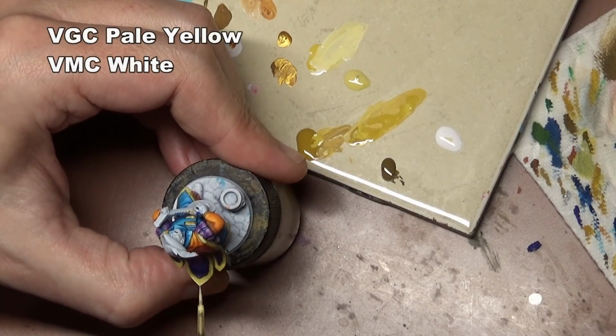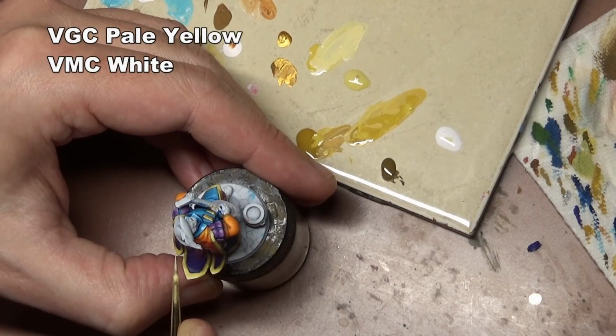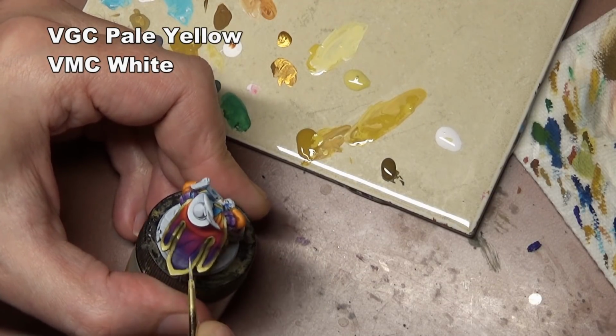And the final highlight color, white, added to the pale yellow. Once again, really overemphasizing any change in direction on that cloak.